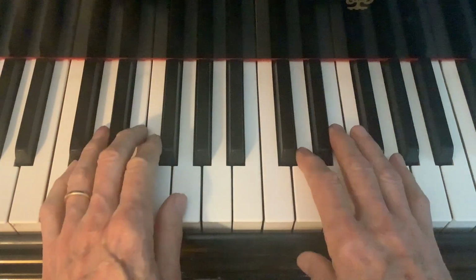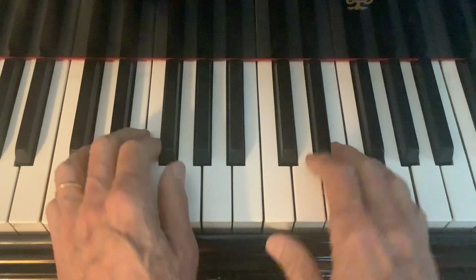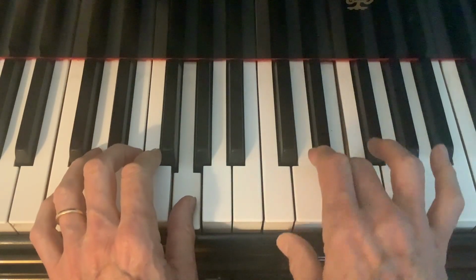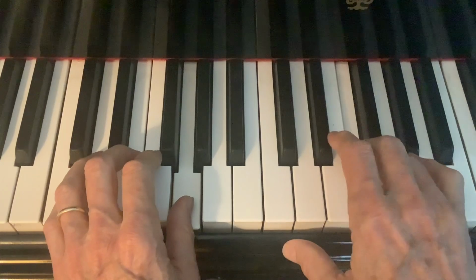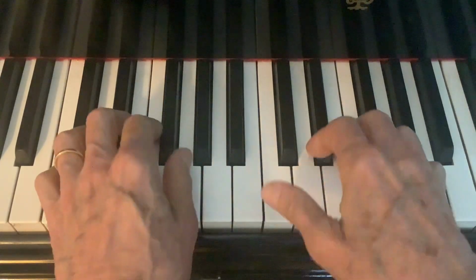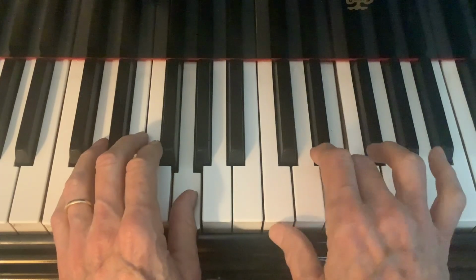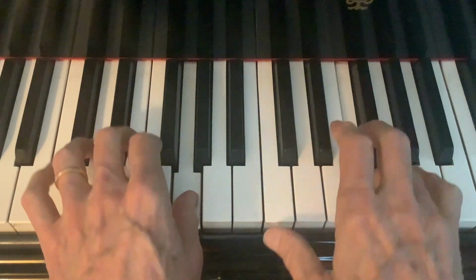Okay, the B section, top of page 2. Practice GD and GD. So that just repeats naturally in the song. So just do that a couple of times. And then bring it to this 10th.